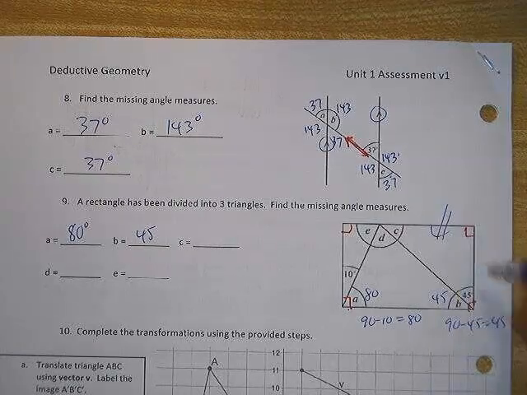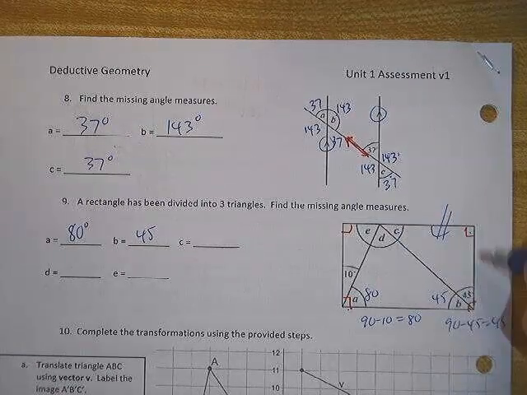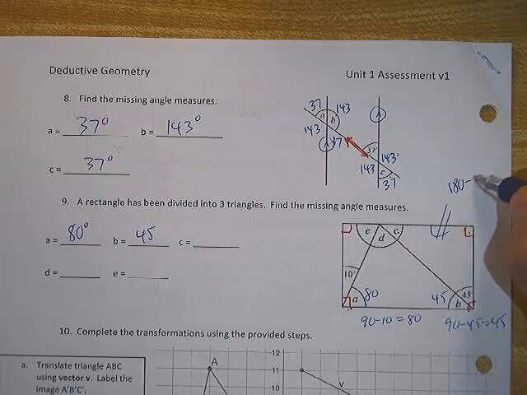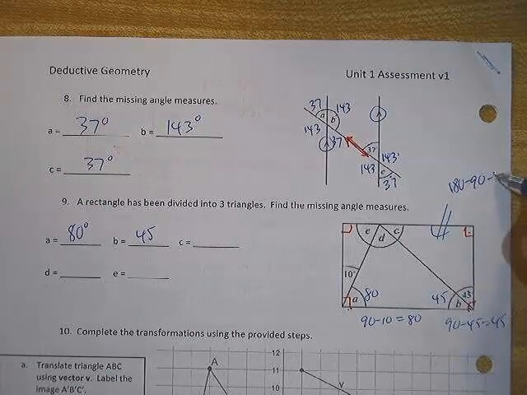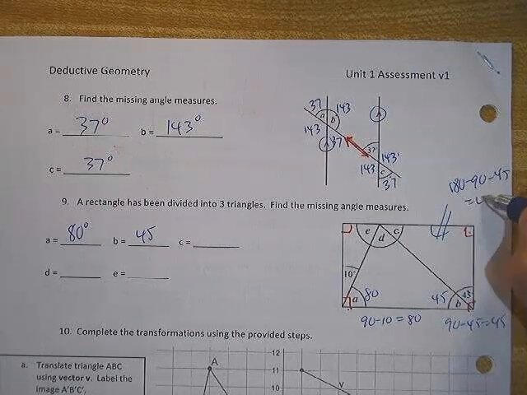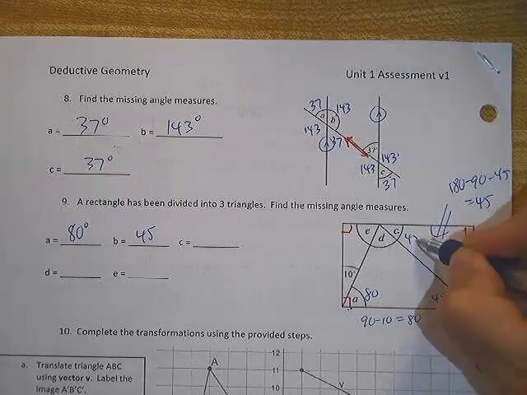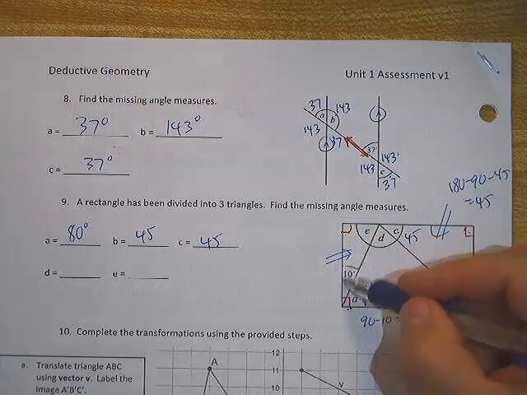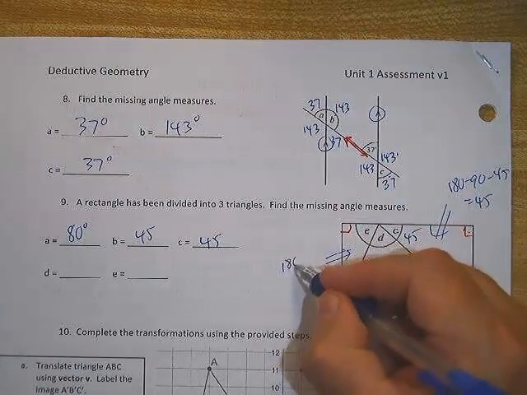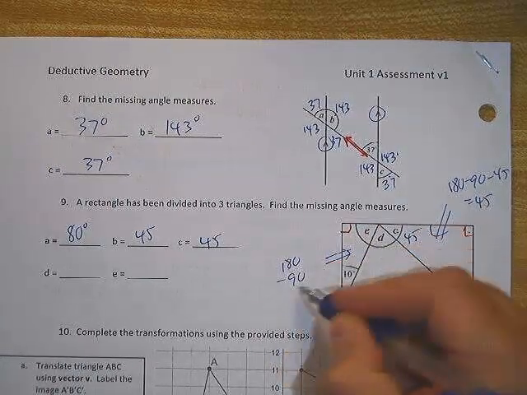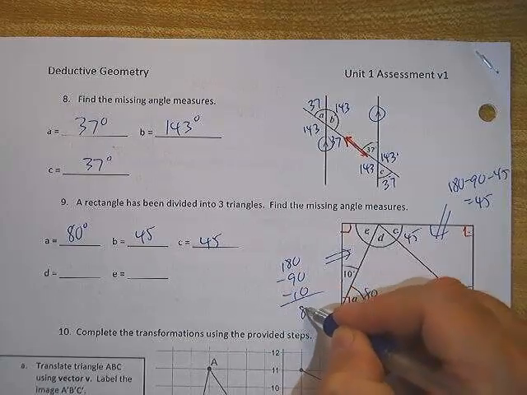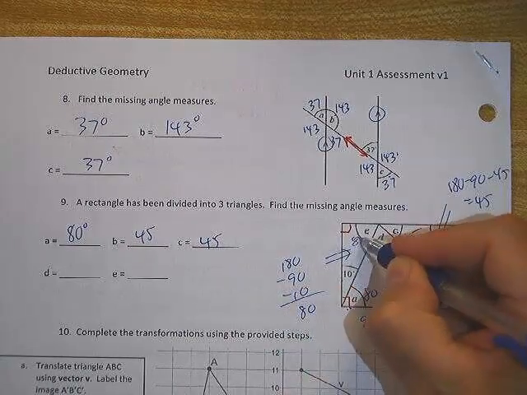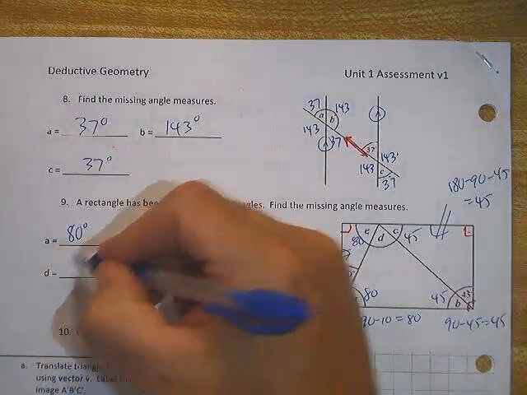This triangle here, I have 2 of the 3 angles, so 180, take away the 90, and then take away the 45. What's left is angle C, it's 45. Here I have 2 of the 3 angles. If I take 180, take away 90, and take away 10, what's left is 80 degrees. That's the angle measure of angle E.